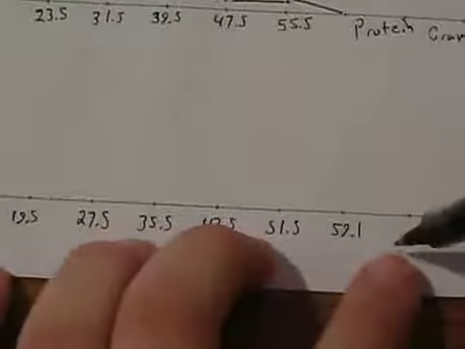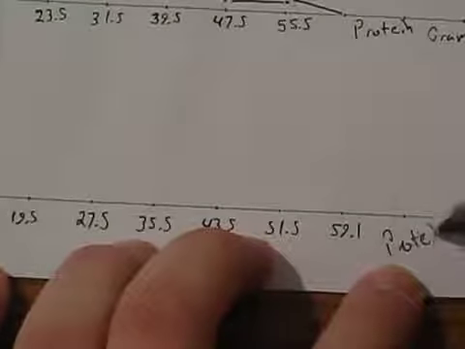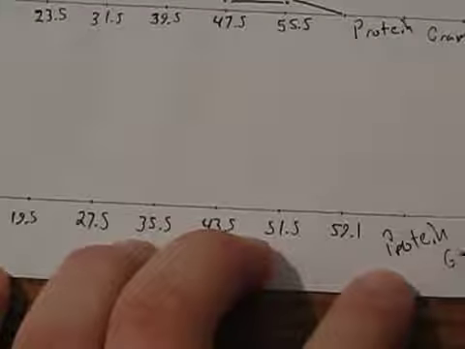And don't forget to label the graph. The protein by the gram in fast food. And on the left-hand side, this is going to be our relative frequency.